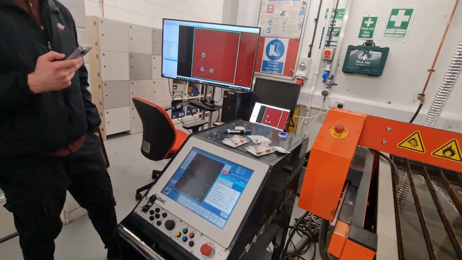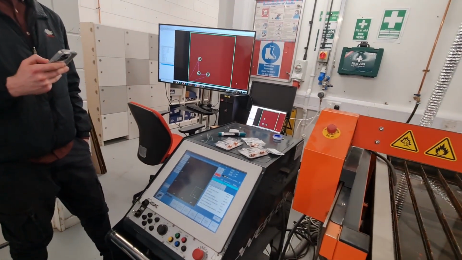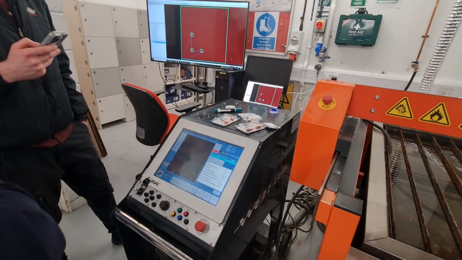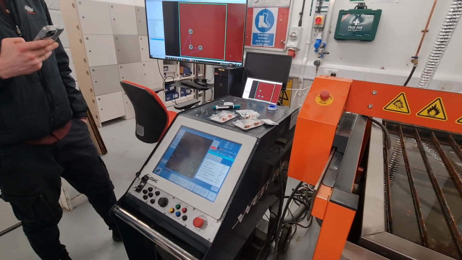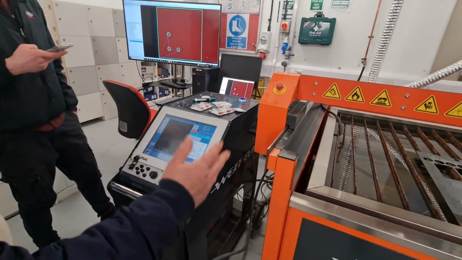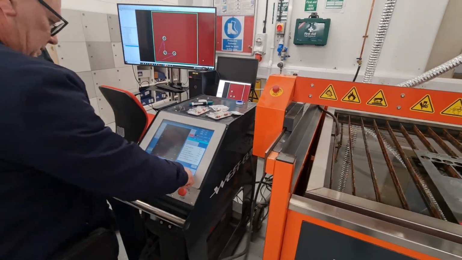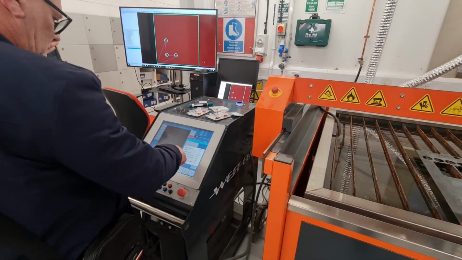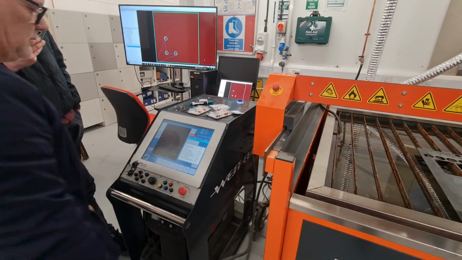So is it ready for cut then? What do you want to do? Cutting to see. Now we need to calibrate the plasma and the voltage. So let me check something. So we're going to do this one.